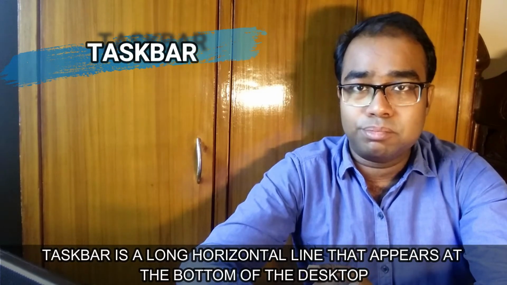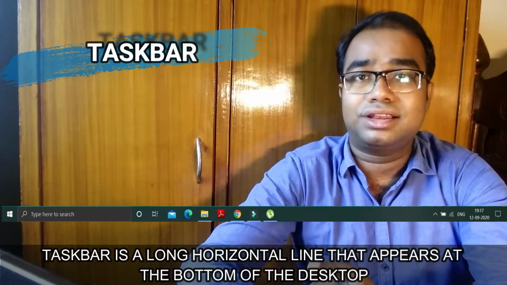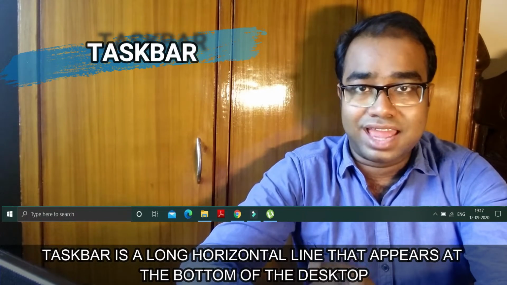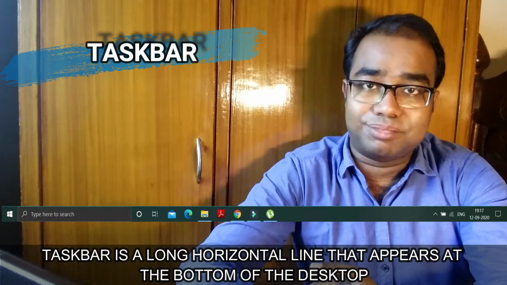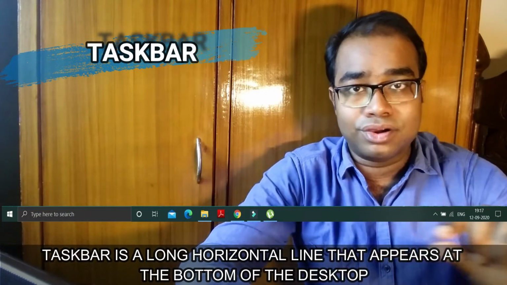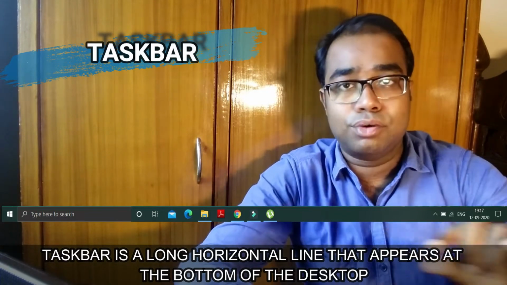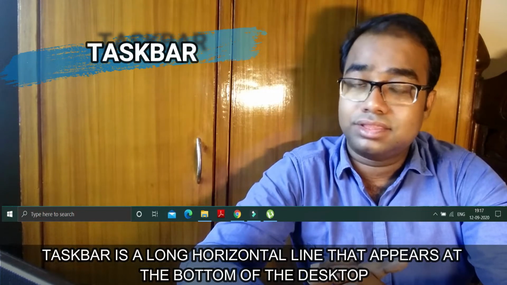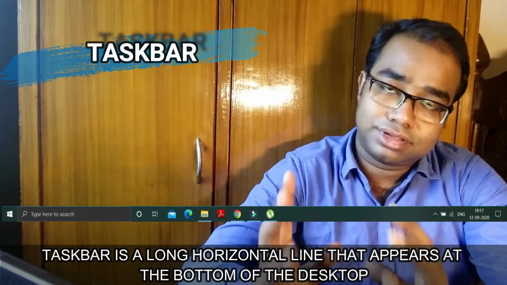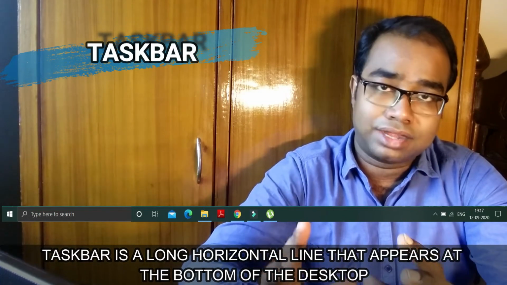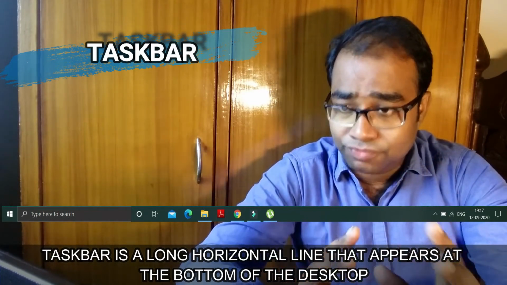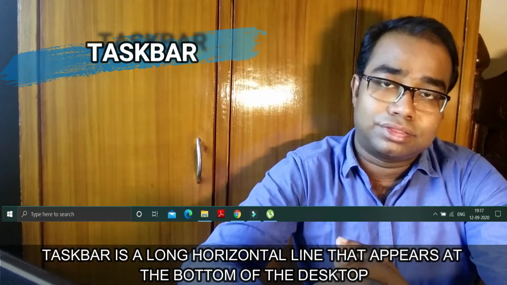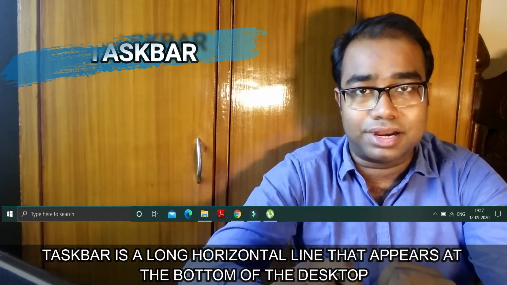Clear? Next is the taskbar. What is the taskbar, children? Just at the bottom of the screen, you can see a long horizontal line, isn't it, which carries the start button. That is known as the taskbar. The long bar at the bottom of the screen is known as the taskbar. Now the taskbar contains the search button, the start menu, the notification area, the pinned buttons. So various types of options are also given on the taskbar.